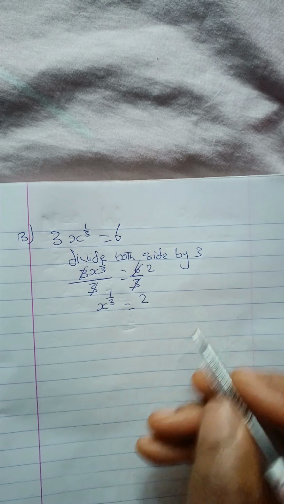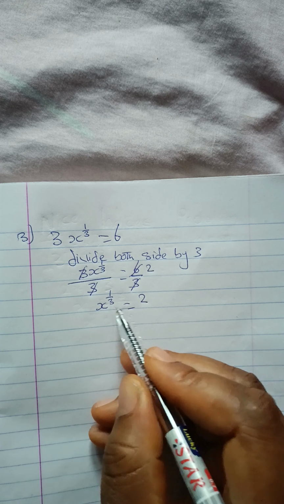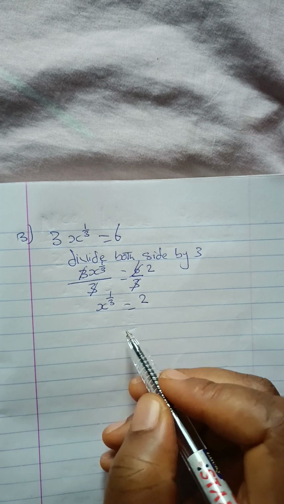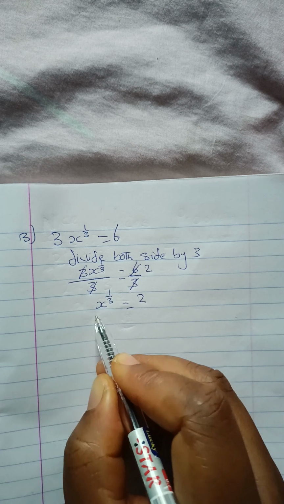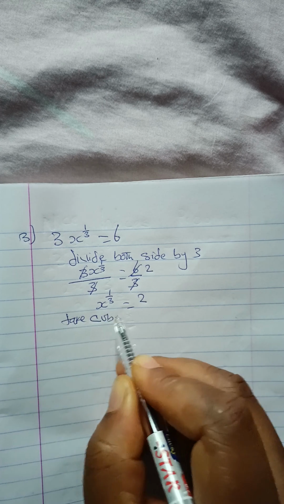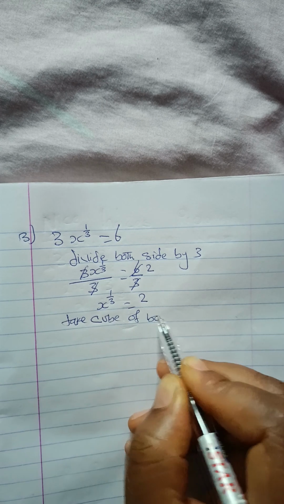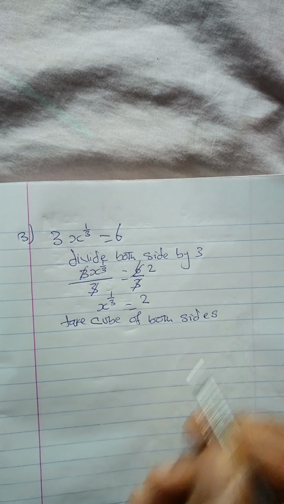So this is the first step. This is the first thing we do. And since we have this, what do we now do? We have to take the cube of both sides. Take the cube of both sides.